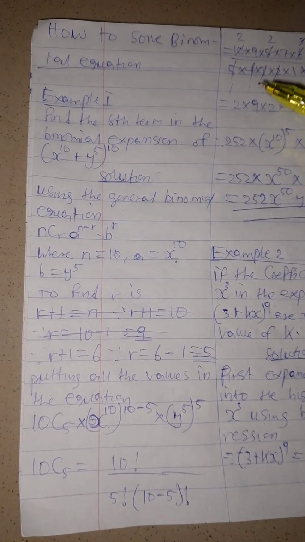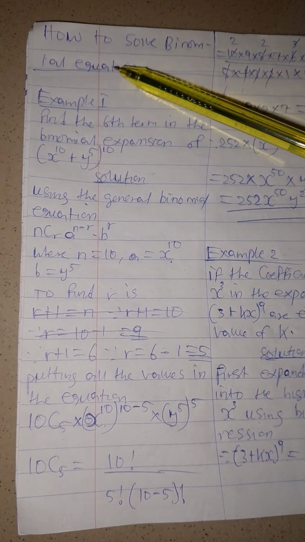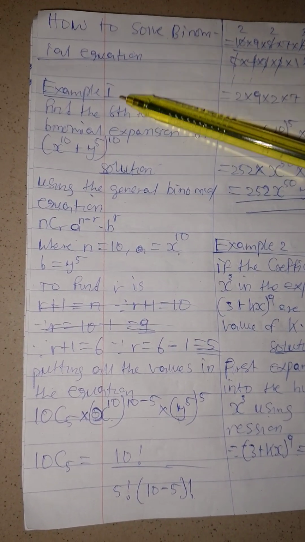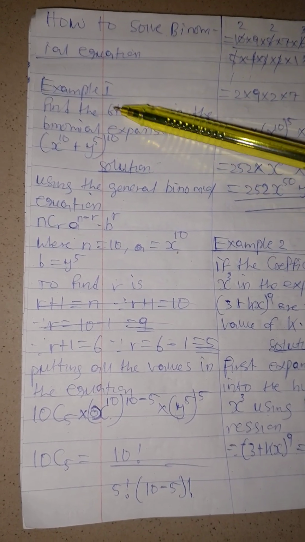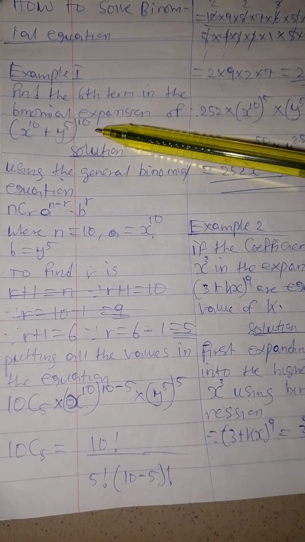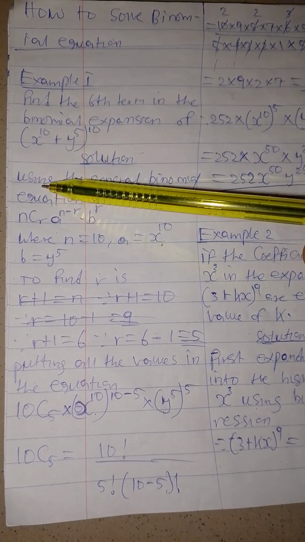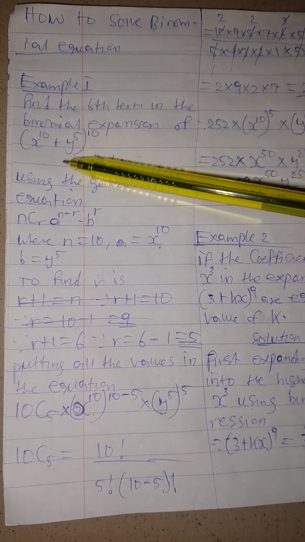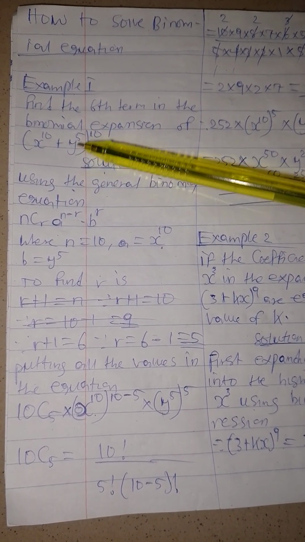On today's video, I'll be teaching you guys how to solve binomial equations. I have three examples. Example one says: find the sixth term in the binomial expansion of (x^10 + y^5) all raised to power 10.